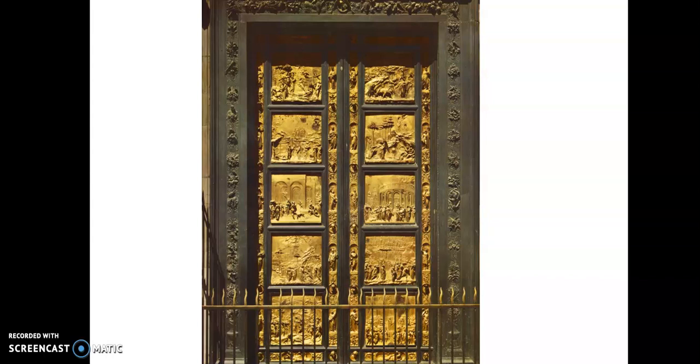So these are the doors of a baptistry in Florence, Italy. This is a work done by Ghiberti. It's a tour de force in terms of the bas-relief, which we saw in Greece and Rome, but you have to remember for many hundreds of years we had gone away from those art forms, and so we don't have that skill being passed from master to apprentice.